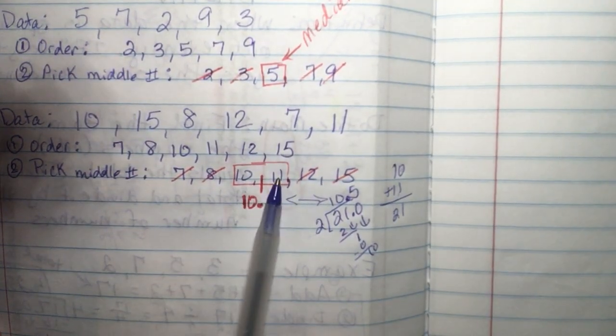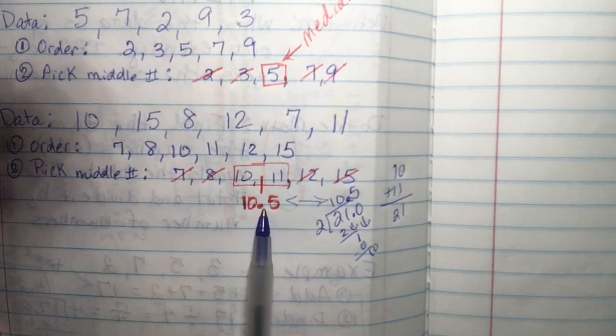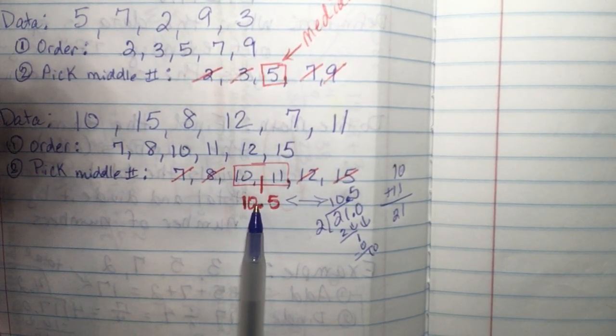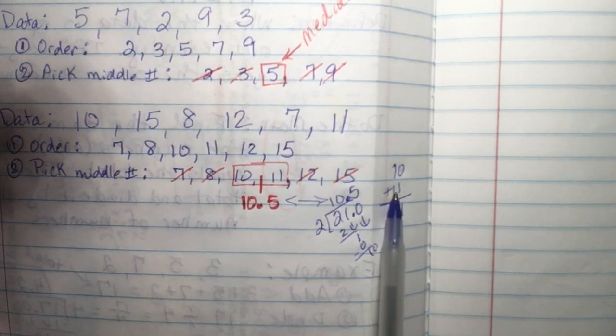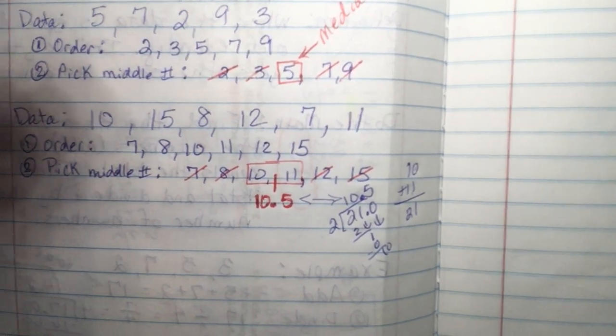Okay, so when you have an even number of numbers, you can just pick the number that's right in the middle, but if you don't know it, you add the two numbers together and then divide by 2. Okay, so we're going to add that little note right here.